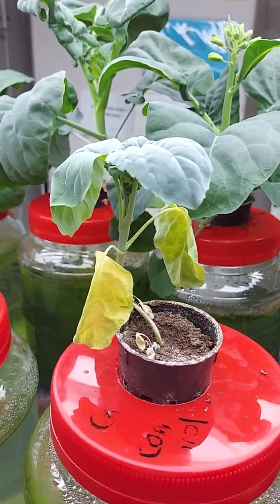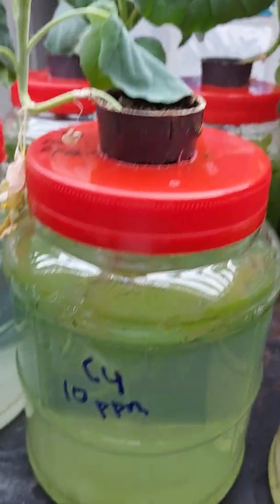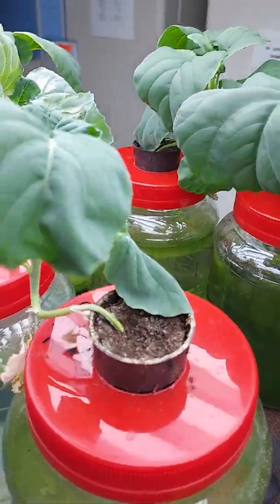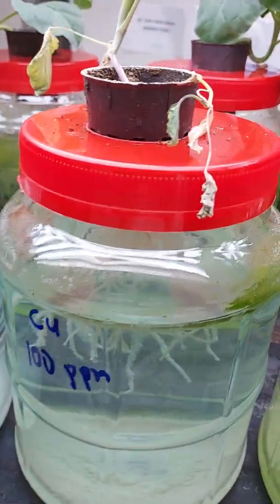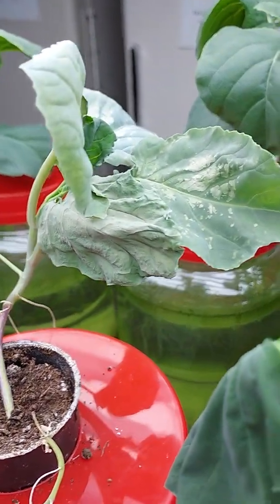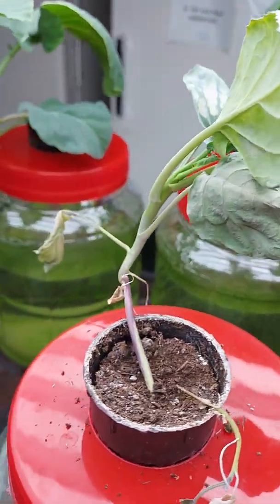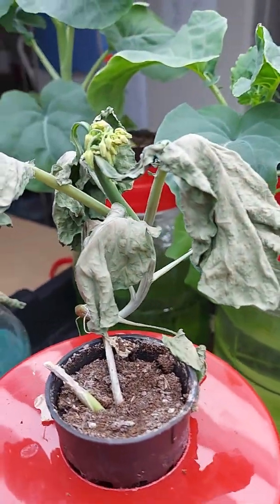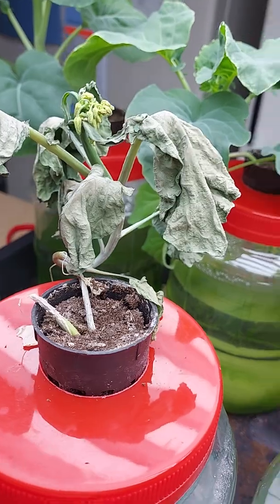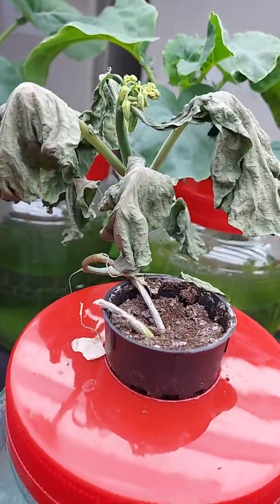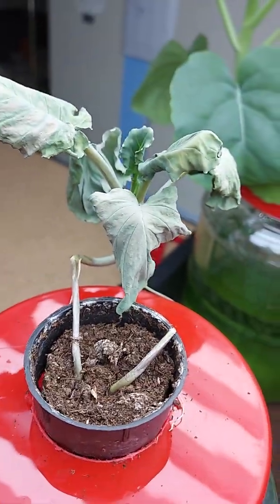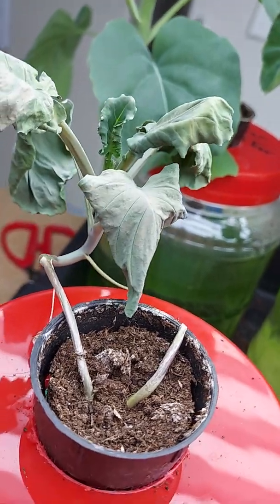We now move on to copper. So in the case of copper, at 10 ppm, there was slight degradation of the leaf quality. However, at 100 ppm, you can see the detrimental effects on the leaves. At 200 ppm, there's an extreme effect on the leaves. So there's almost a shriveling of the leaf margins. And at 500 ppm, again, there is a complete distortion of the leaves. Even the apical meristem appears to be distorted.